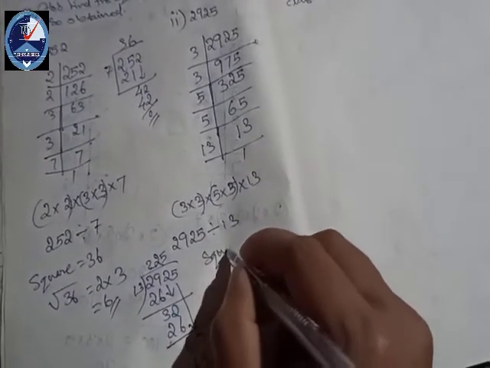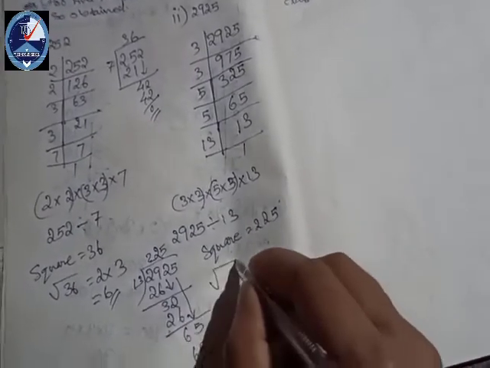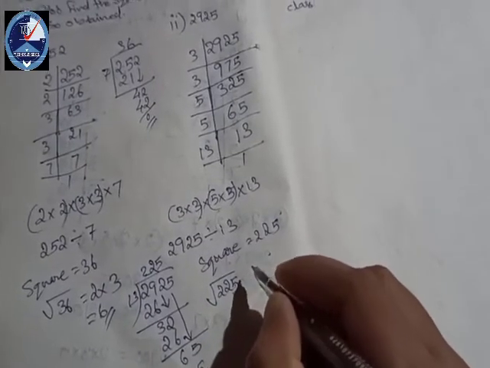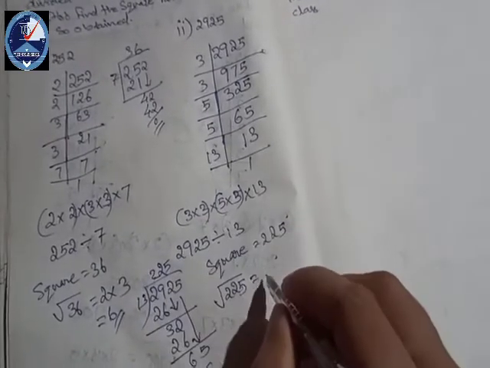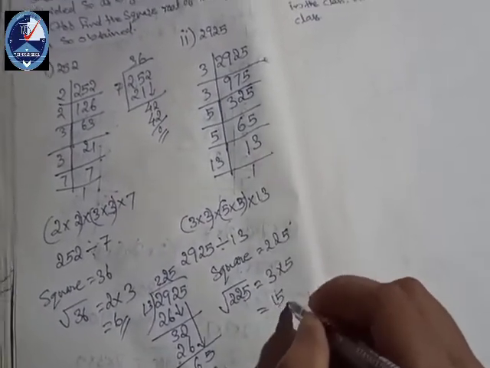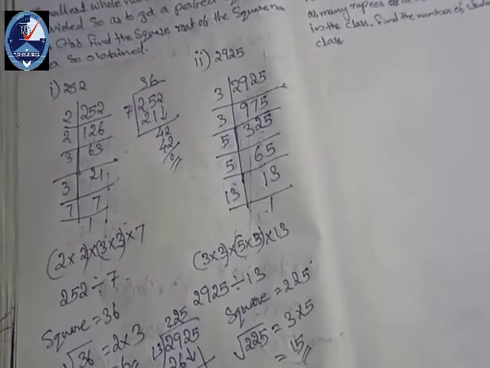Then what will come as the answer? We can say the perfect square number is 225. Then we also have to find the square root of 225. How can we find the square root? Here are a pair of 3 and a pair of 5. 3 5s are 15. Okay, like that we can find the remaining parts.